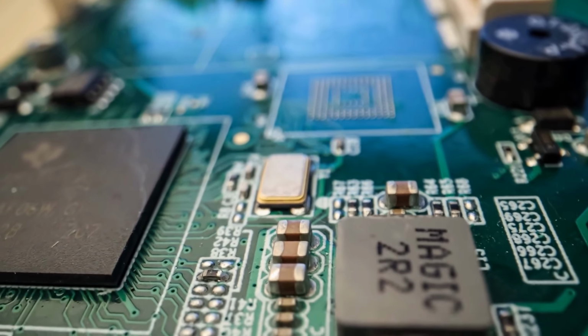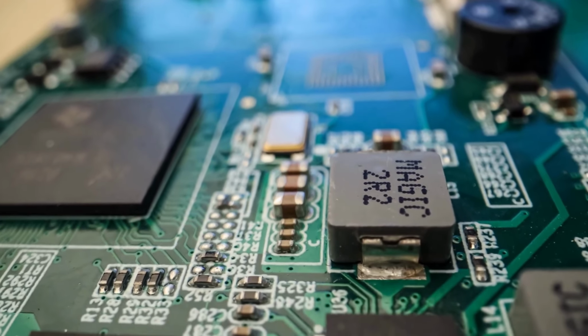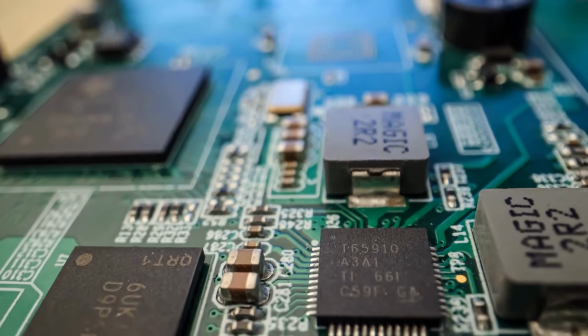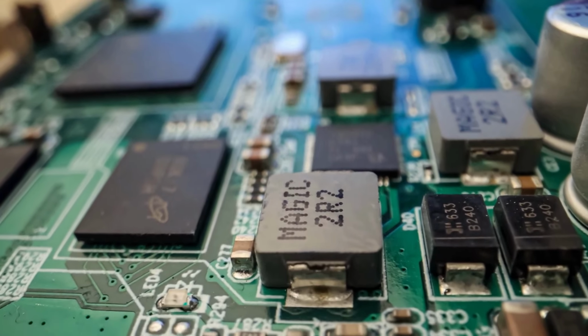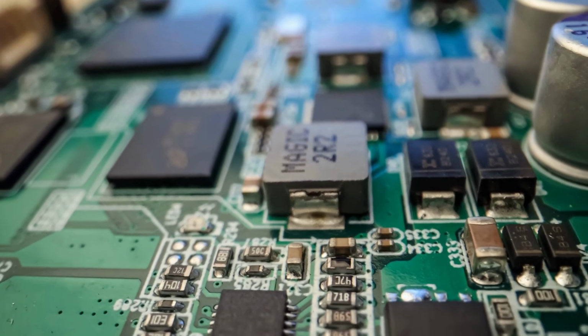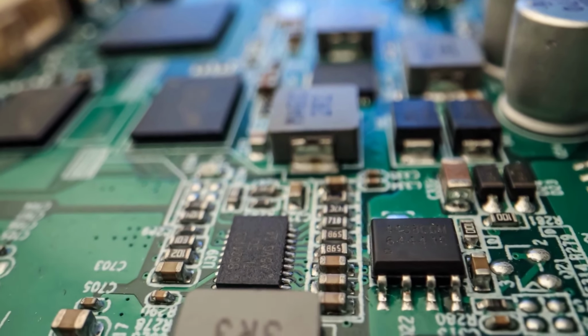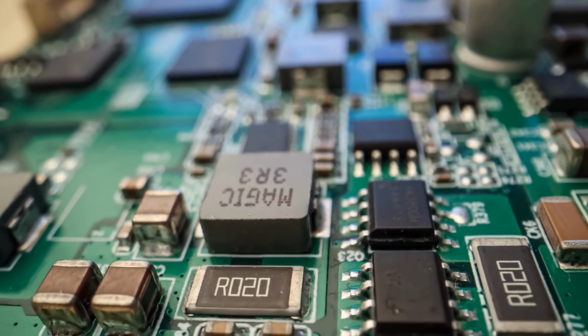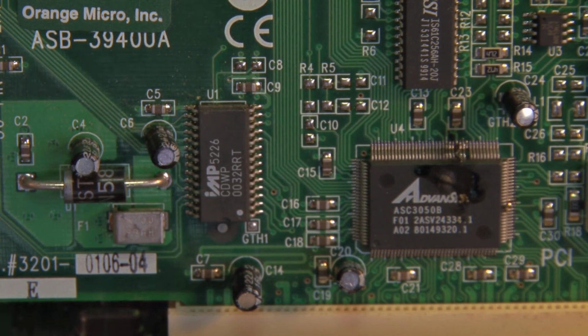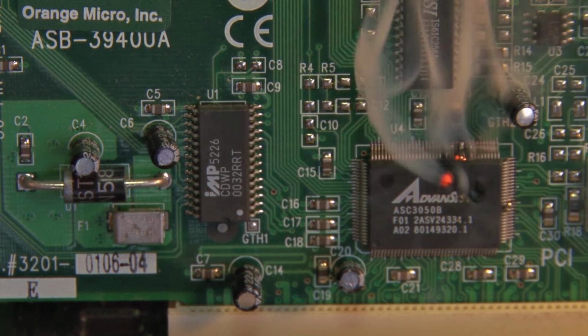A microchip is a small piece of silicon that contains thousands or millions of transistors and other components, such as resistors and capacitors, that are used to process and store information. The invention of the microchip made it possible to build smaller, more powerful computers that consumed less power and were more reliable than their vacuum tube counterparts.